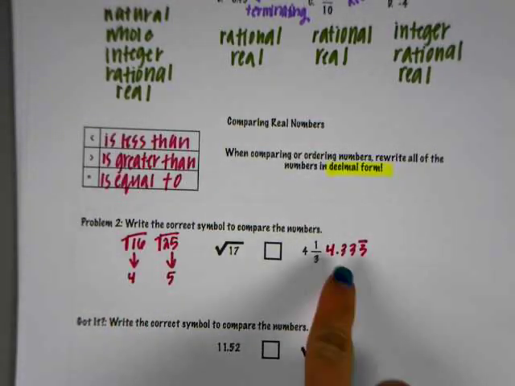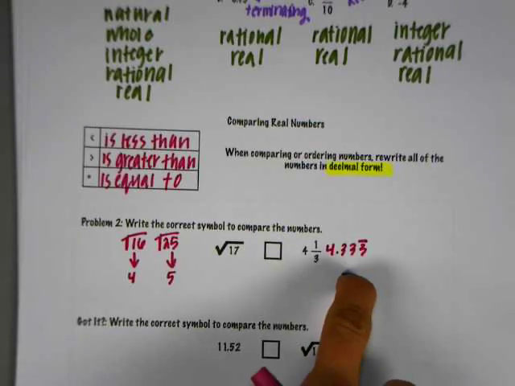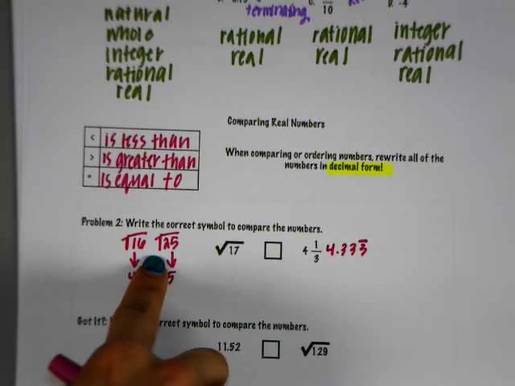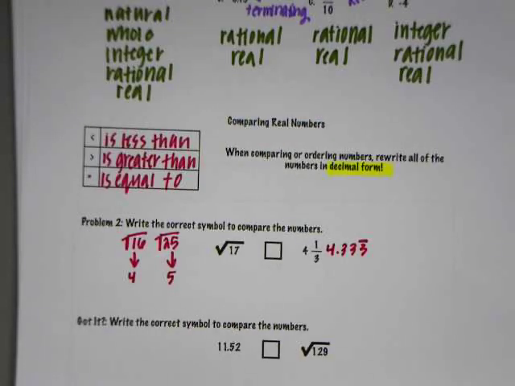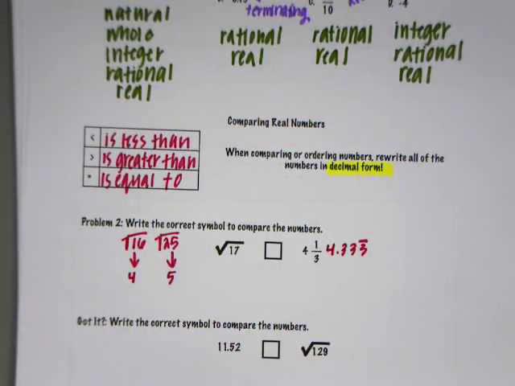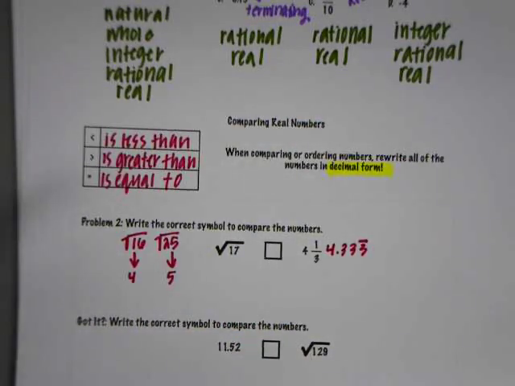So then when you're looking at this and that's like 4.3, do we think that this is going to be more than that? Do you think it's going to be bigger than 4.3 if it's right after 16, or if it's going to be smaller? Smaller probably, right? So now let me show you how to actually find it in the calculator.